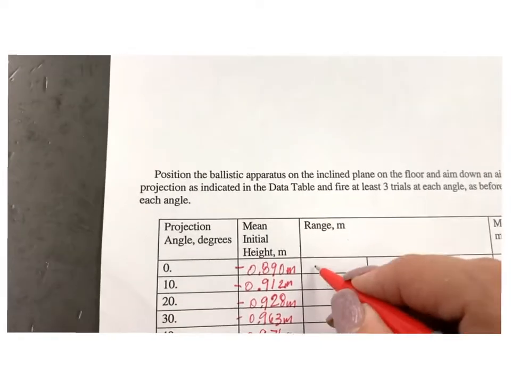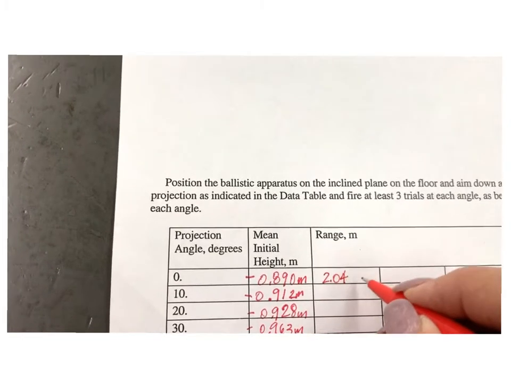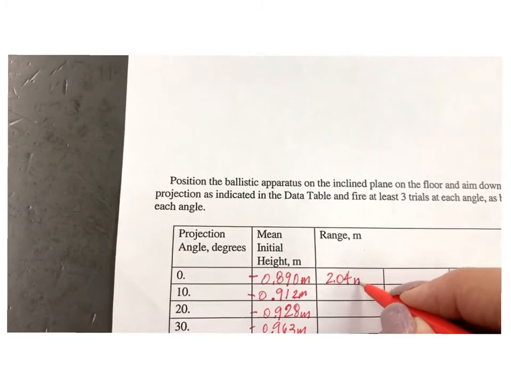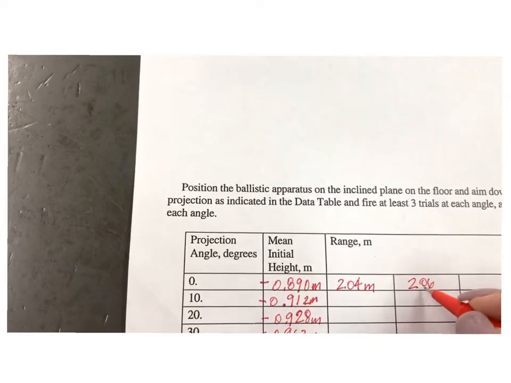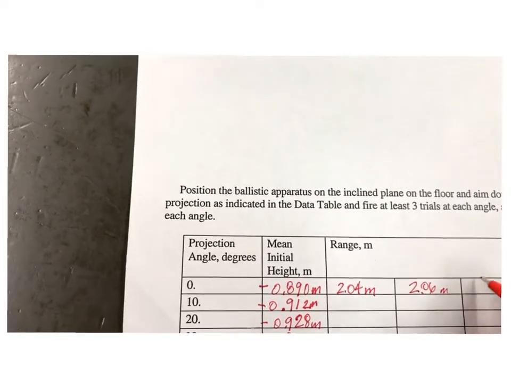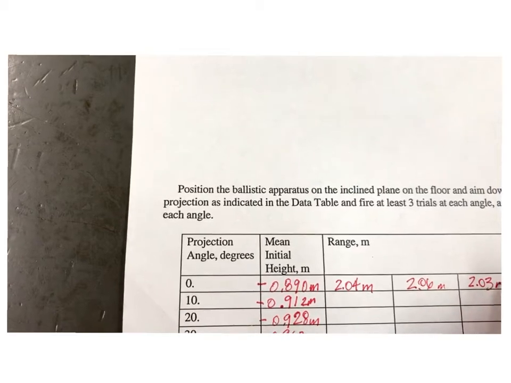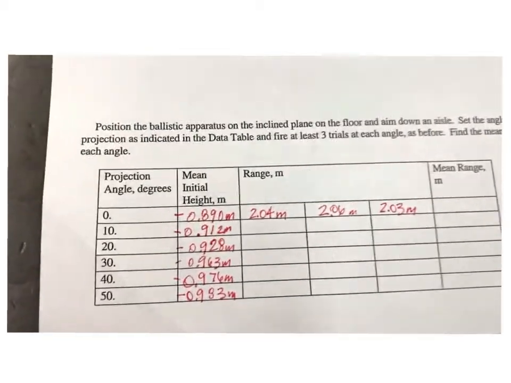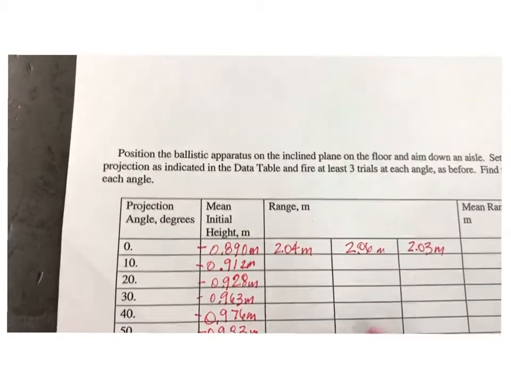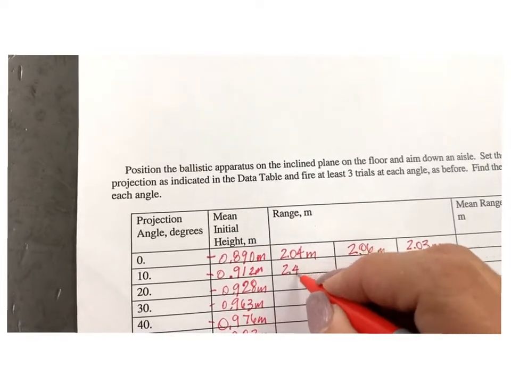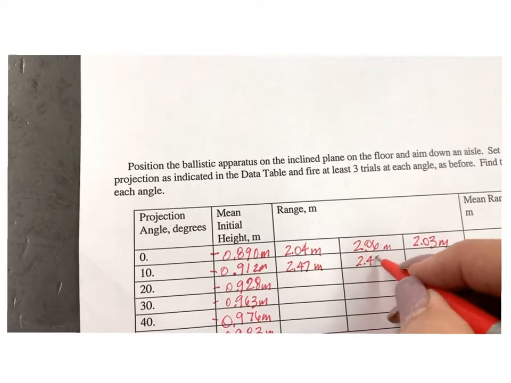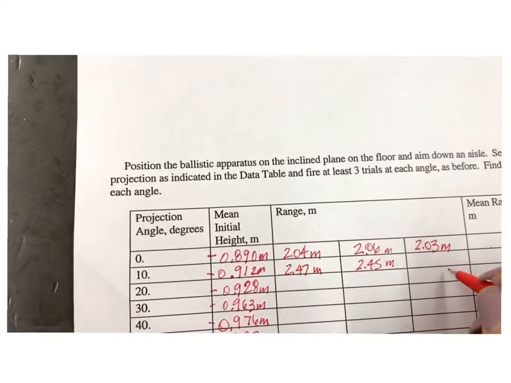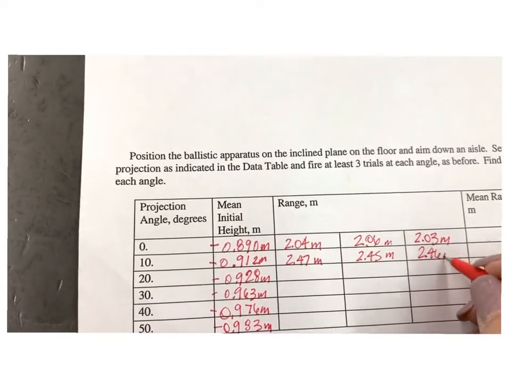Okay, we did this from the first one, 2.04 meters, 2.06, and 2.03. You find the mean for that. The second, at 10 degrees, was 2.47 meters, 2.45, and 2.46. That was the first batch.